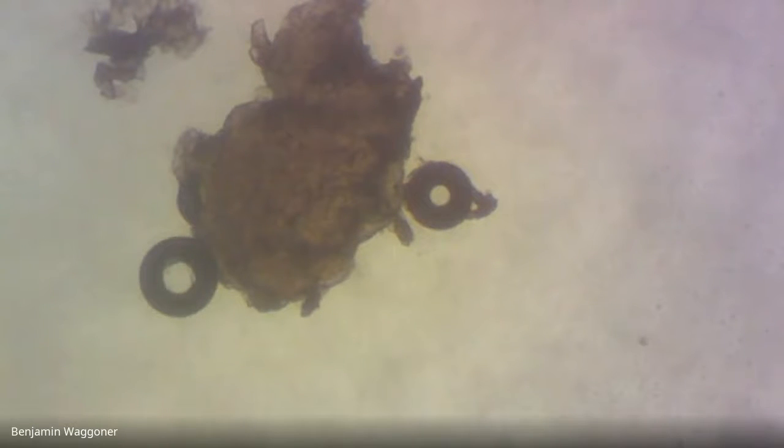Okay, that little spiraling one. Okay, there's another piece of gunk. But I didn't see anything on it.